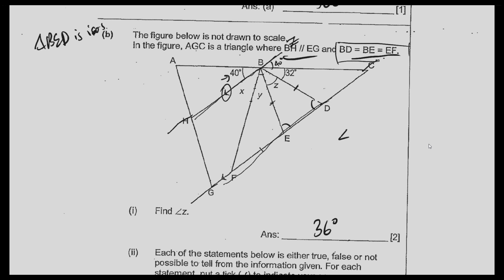So angle ZBC is equivalent to angle ABH, right? Because they're all 40 degrees, because of this particular angle property, vertically opposite angles.